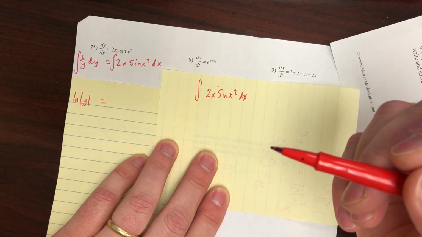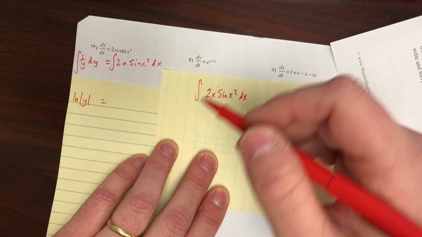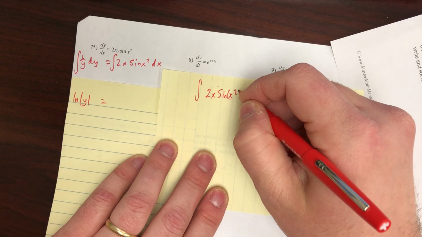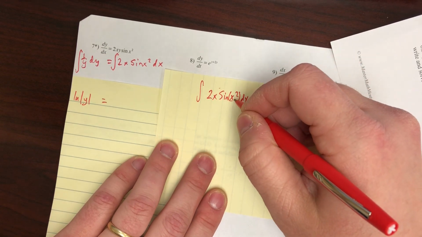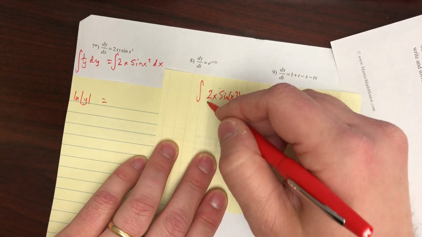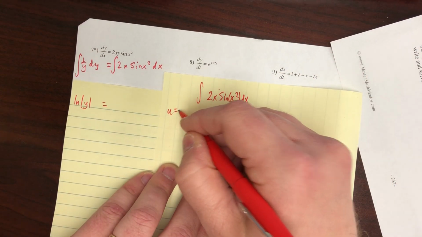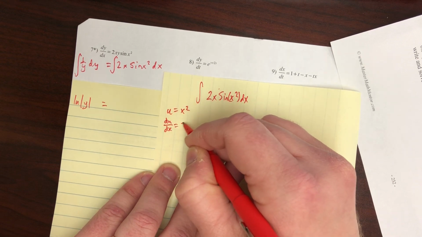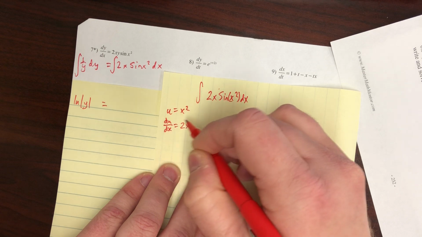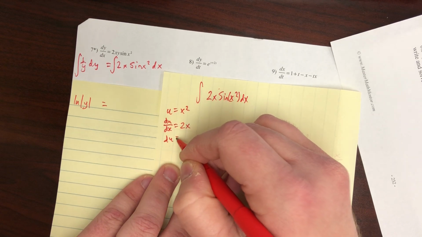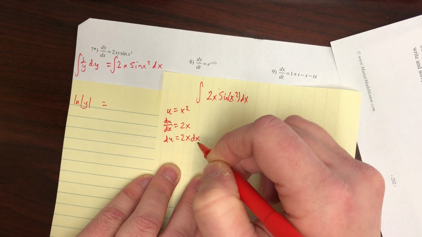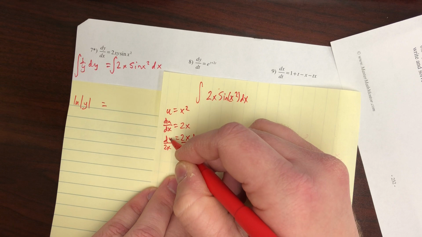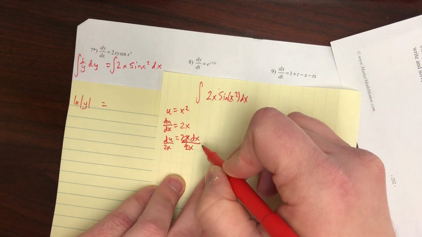And so, is the derivative of any piece present? If I look inside the sine, I see I have x squared. The derivative of that is 2x. Well, hey, that's pretty convenient. So what I can do is say u is equal to x squared, and then du dx is equal to 2x. Then we have a little mini differential equation over here, right? We say du is equal to 2x dx. And we just solve this for dx so we can do some substitution. So du over 2x is equal to dx.